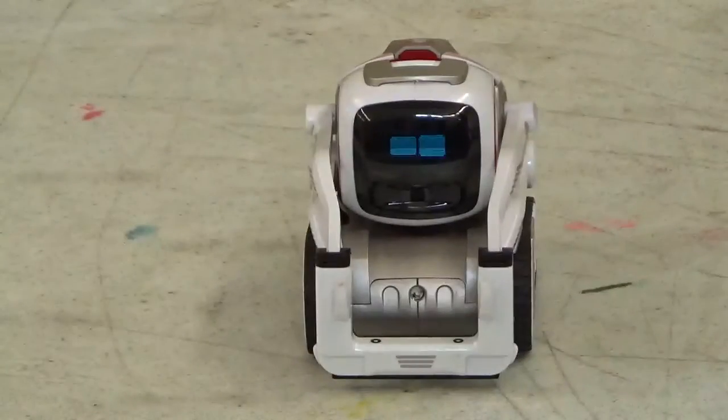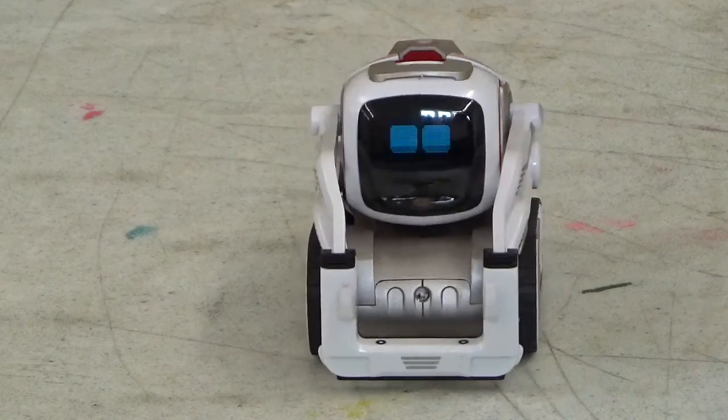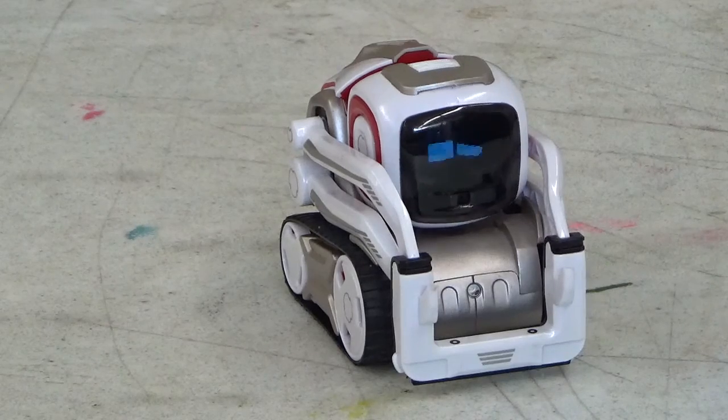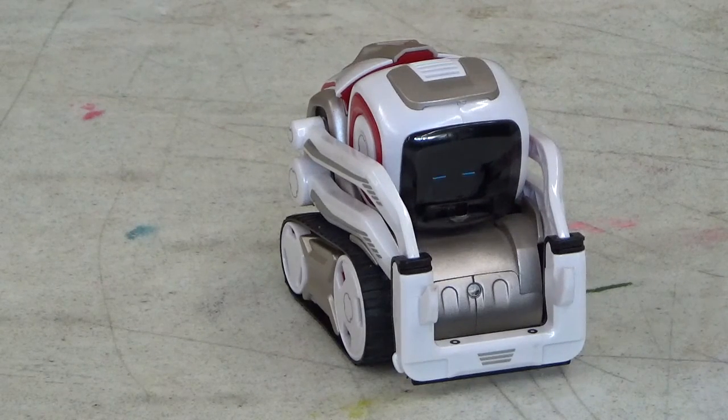But in any event, let's exit out. And we're going to make Cozmo sleep. But that's how you program Cozmo to tick like a clock.